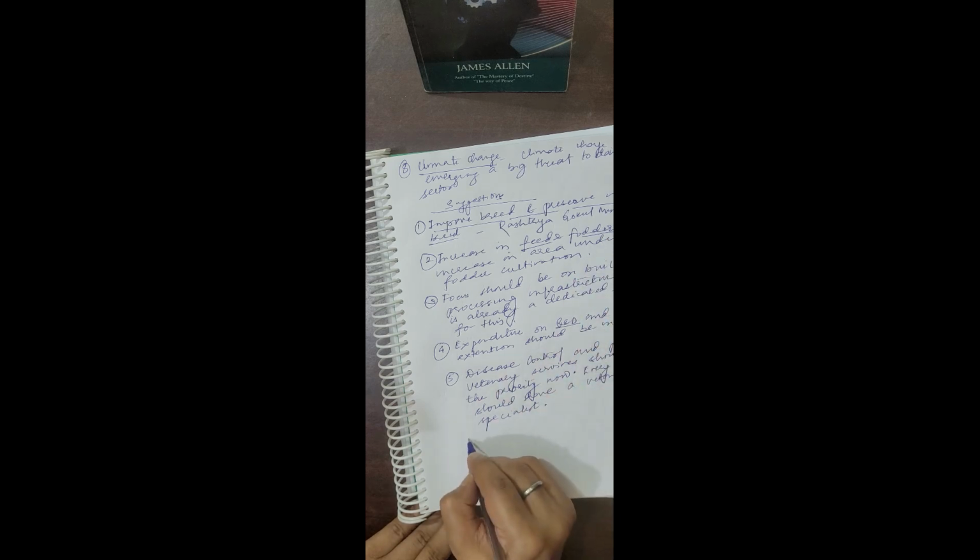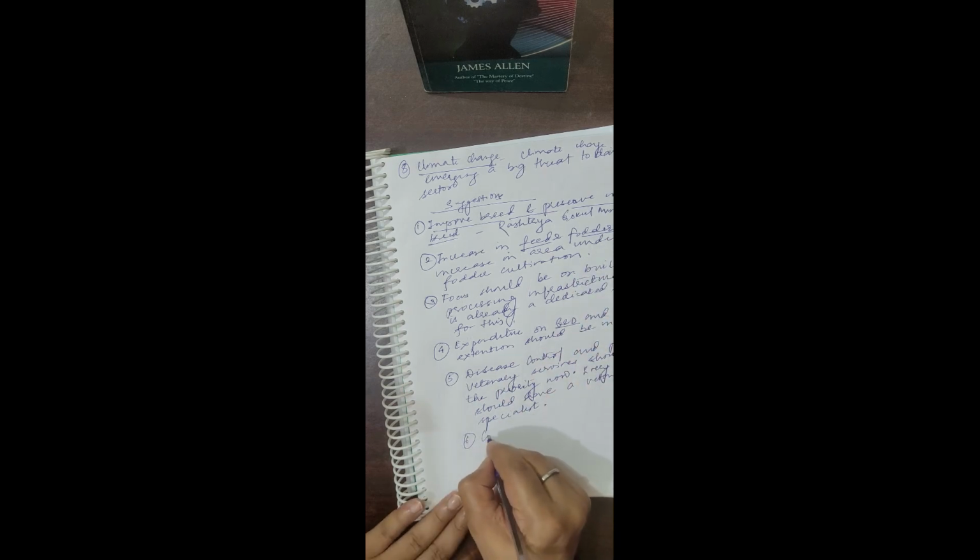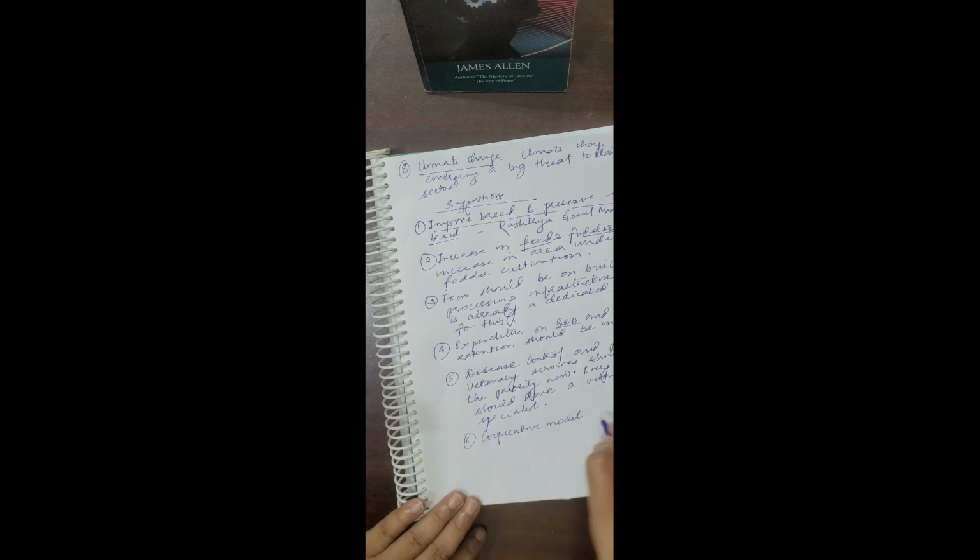One more point what we can write is that cooperative model should be encouraged and more incentives must be provided for milk cooperatives.